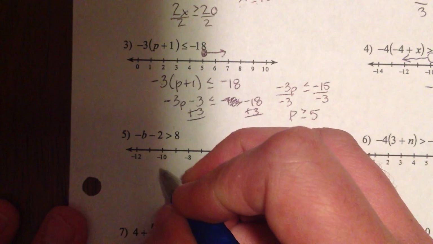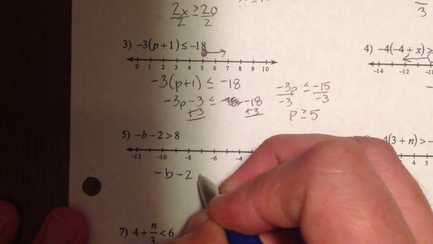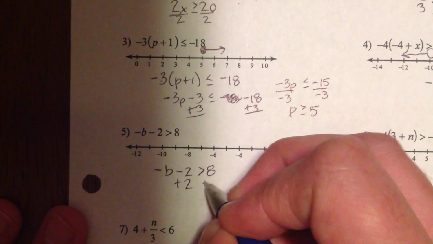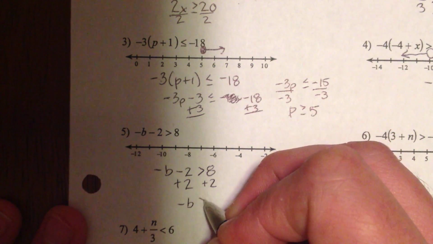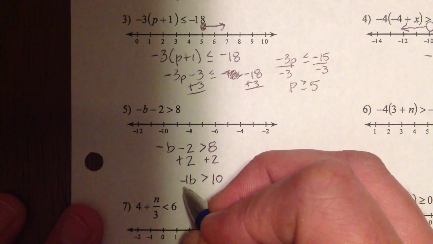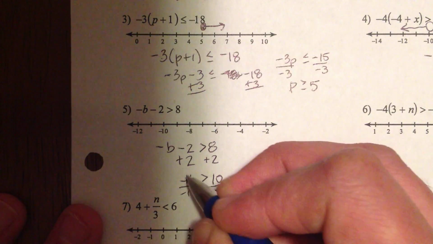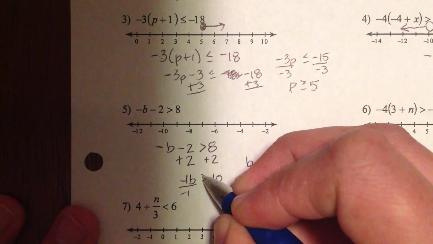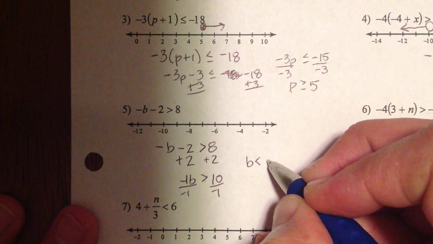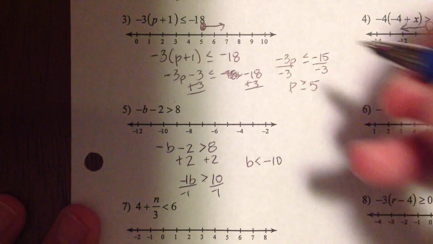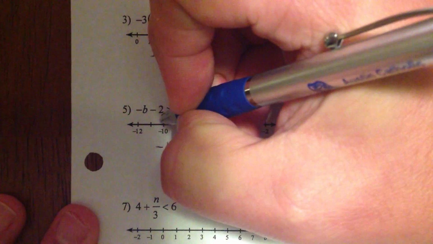Question number 5, I have the opposite of b minus 2 is greater than 8. I need to get rid of the subtraction first. I add 2 to both sides. I have the opposite of b now is greater than 8 plus 2 is 10. This is like an invisible sneaky negative 1 right here, so I have to divide by negative 1. Again, when I multiply or divide by a negative, I have to flip the inequality here. So now I have b is less than 10 divided by negative 1 is negative 10. Variable on the left, less than means an open circle. And I'm going to head to the left because it's less than.